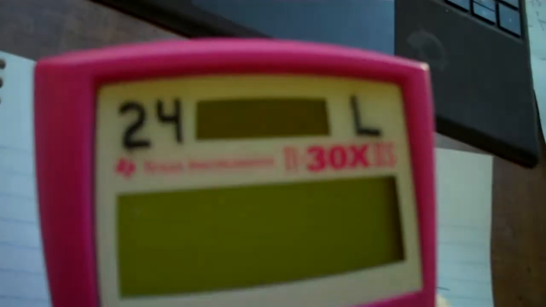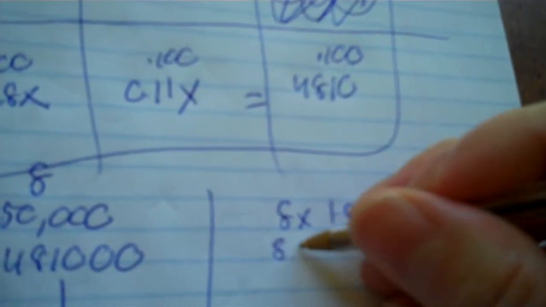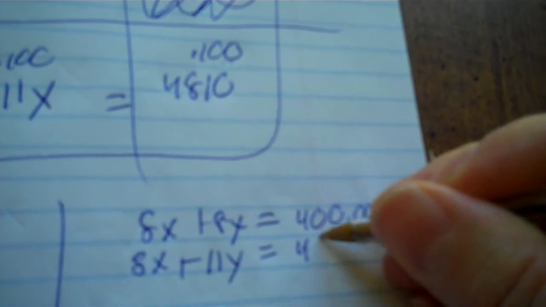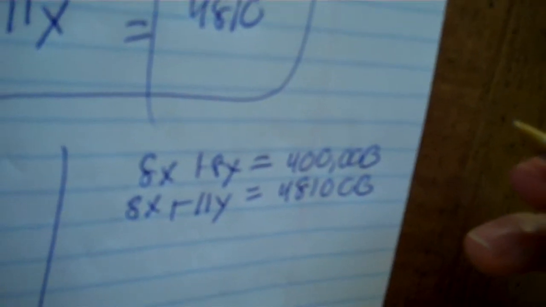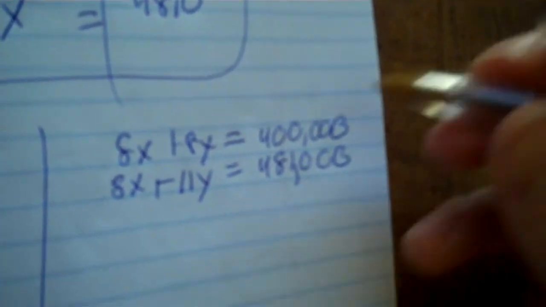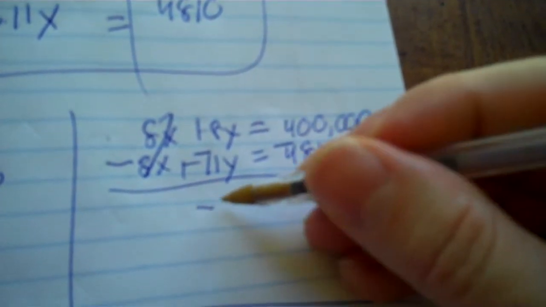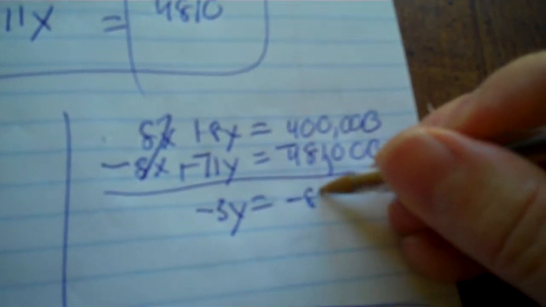I think it's right anyway. Yep, 400,000. Bottom remains the same. $481,000. Then negative, negative, negative. So that's negative 3y. This is going to be negative 81,000.